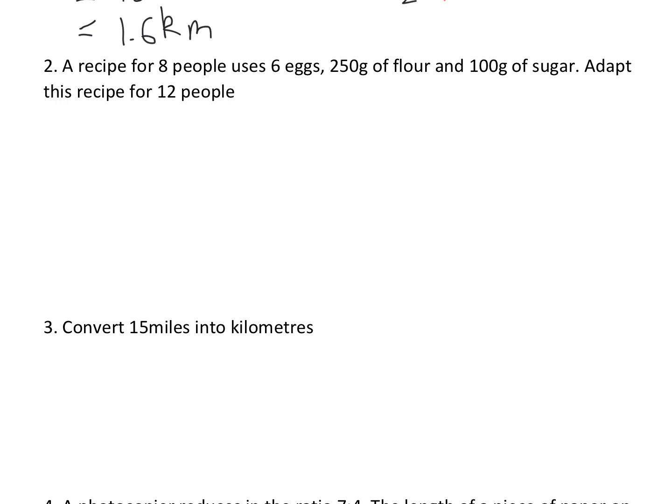We know the ratios for 8. So for 8, the ratio is 6 to 250 to 100. I'm going to just half that. Let's say I only want 4 people.